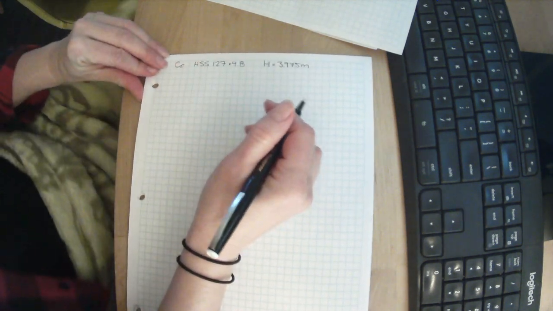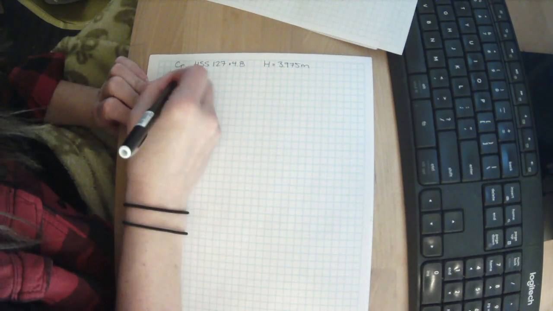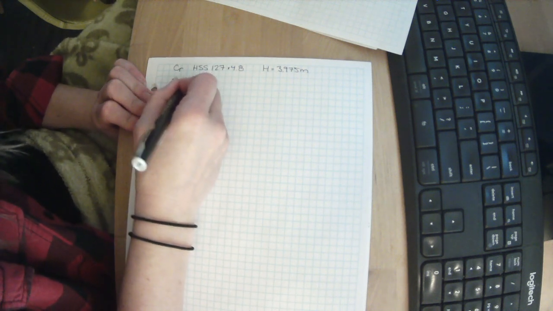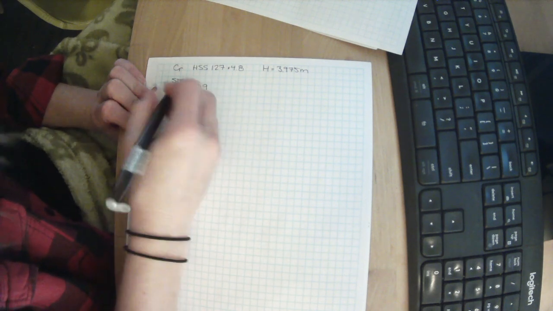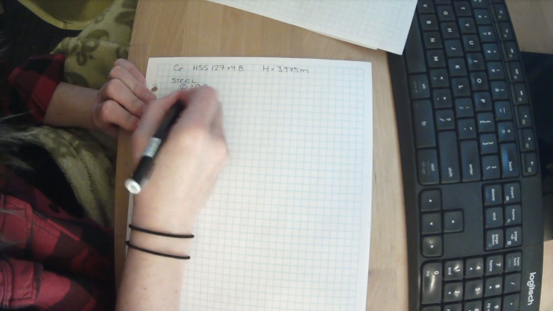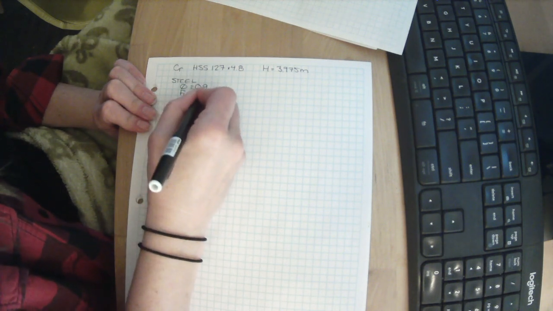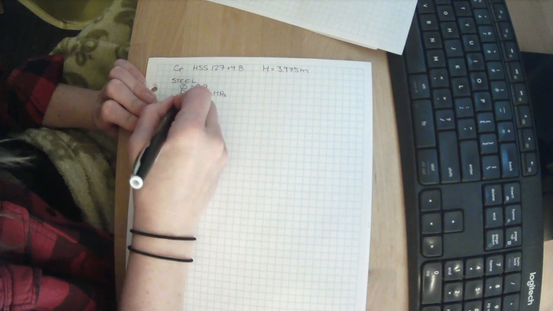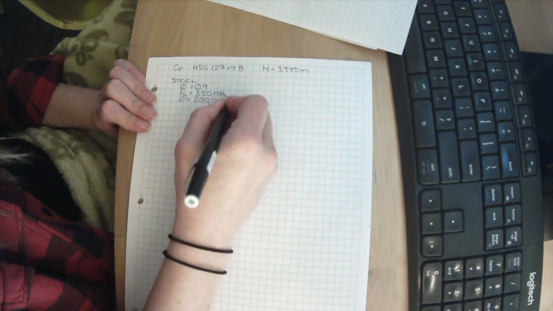There you go. Okay, so this is a bonus example problem, all right, that I am winging it for. All right, what do we know about our steel? This is a good process to go through. Well, our reduction factor is 0.9. Fy, this is an HSS, so it's a cold rolled section, which means Fy is going to be 350 MPa. E is 200,000 MPa.